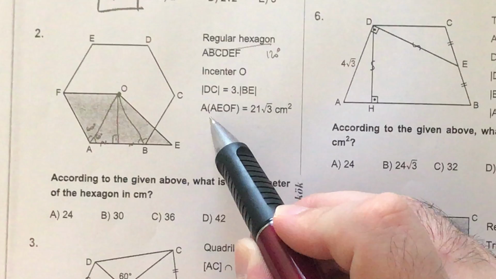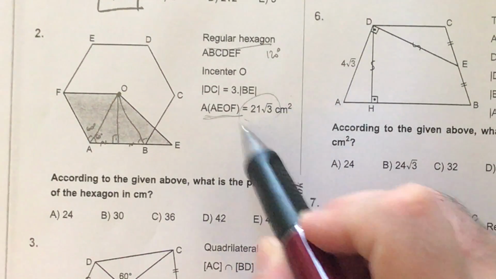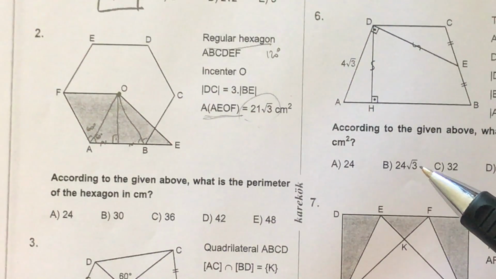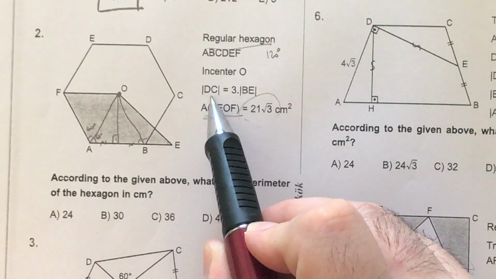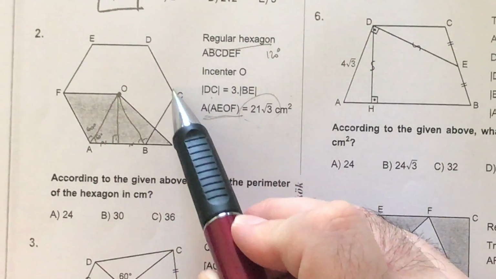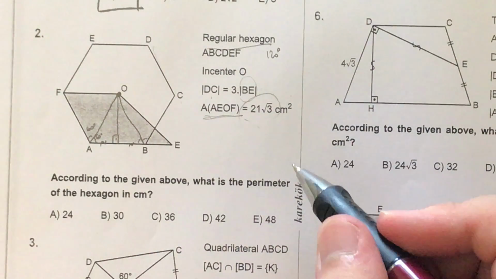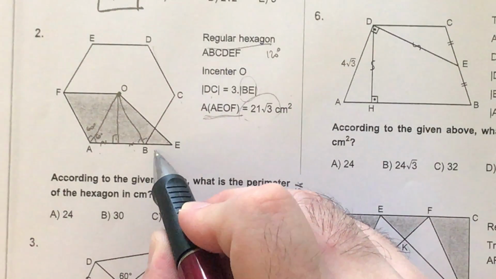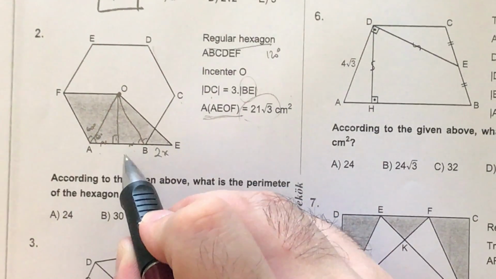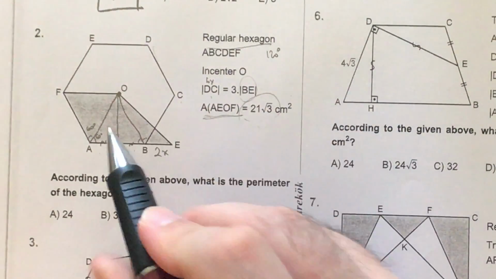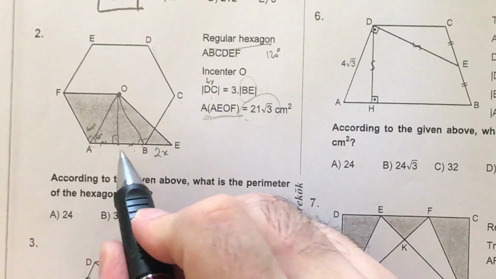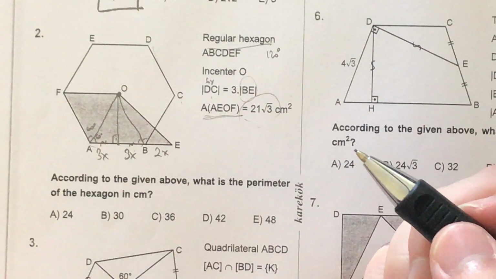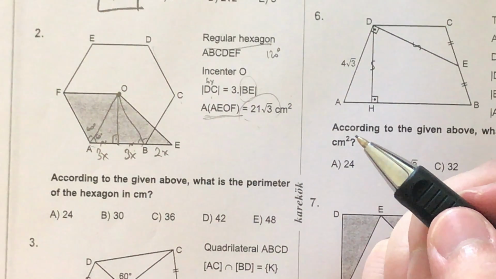It says this parallelogram has 21 root 3 area, and there is also another piece of information. DC, where is DC? DC is here, so one of the sides is equal to 3 times BE. Since I'm going to divide it by 2, let's say this is 2x, and therefore it will be 6x. But remember, it is divided into 2, so it will be 3x, this will be 3x as well.